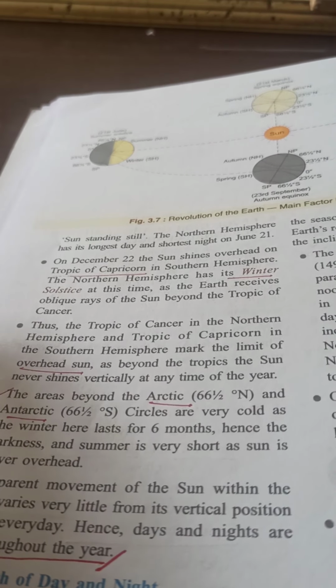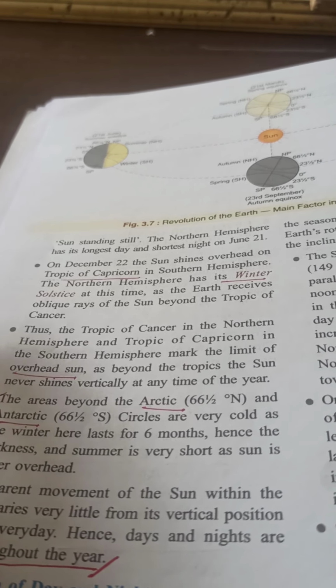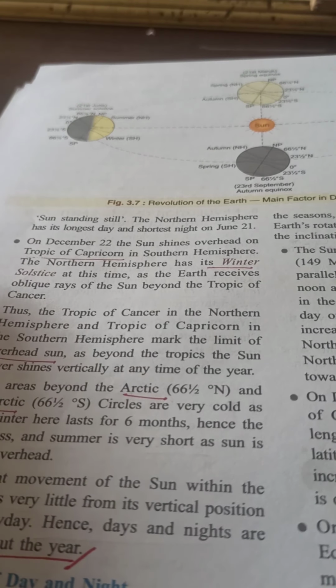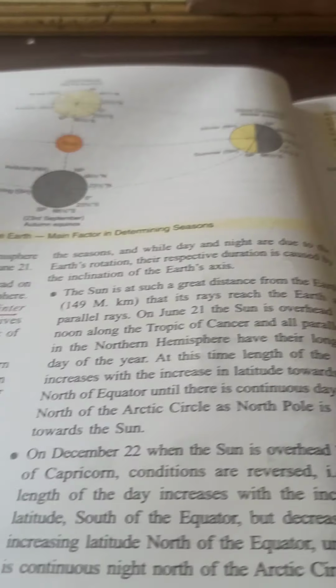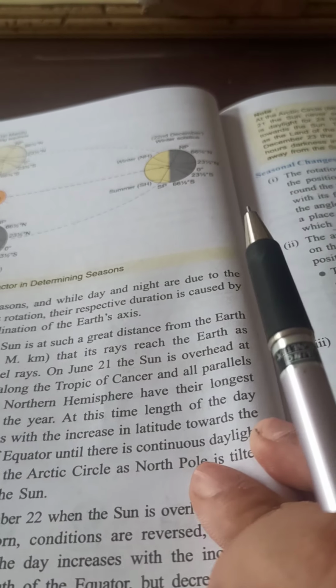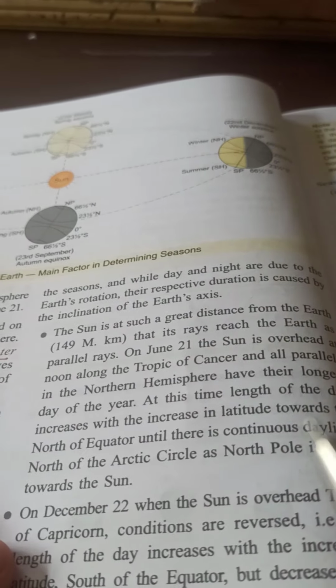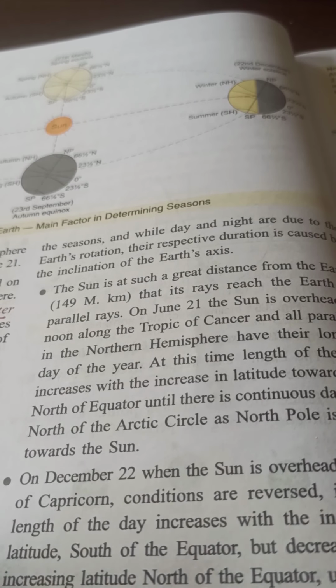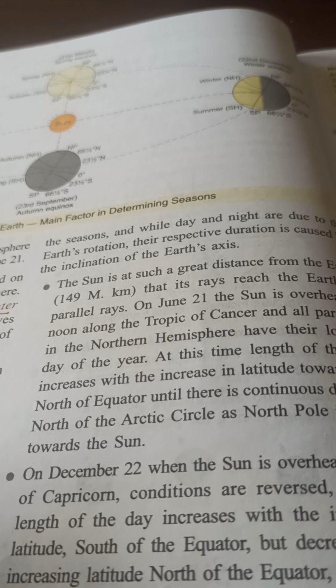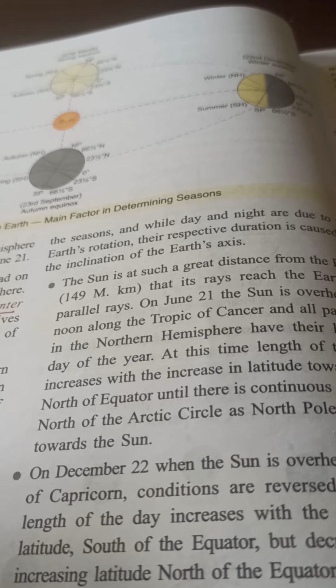Now, varying length of day and night. The length of day and night varies according to the seasons, and while day and night are due to the rotation, their respective duration is caused by the inclination of the earth's axis. Clear, children?